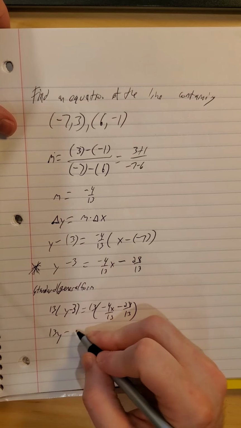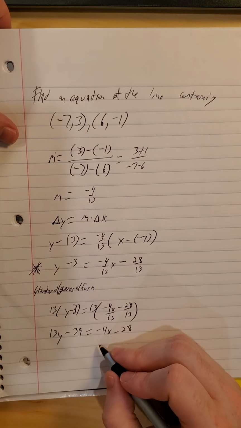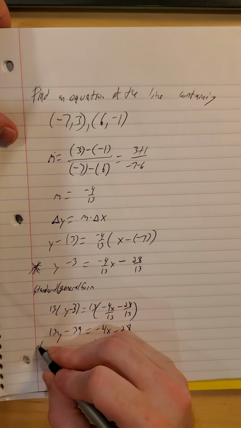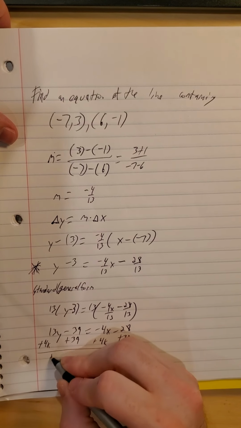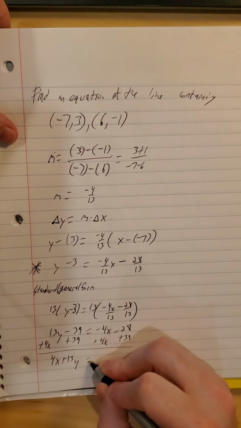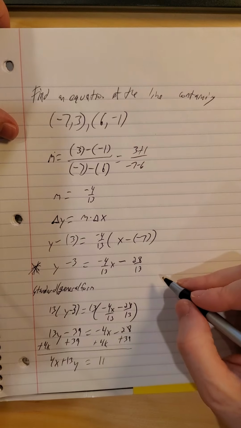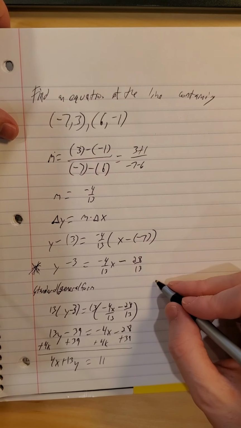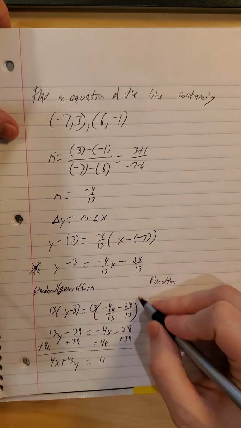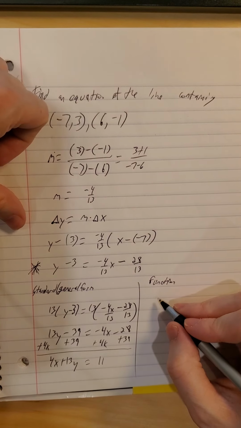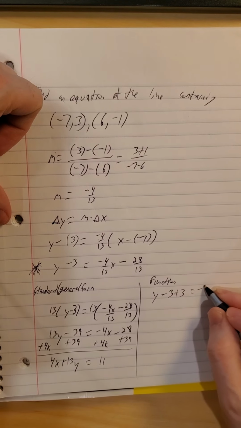So 13y minus 39 is negative 4x minus 28. And we just add 4x on both sides, add 39 on both sides. So we have 4x plus 13y is worth, that would be positive 11. If instead they asked us for function notation from this step, we want to get the y by itself, so I would have just added 39 to both sides.